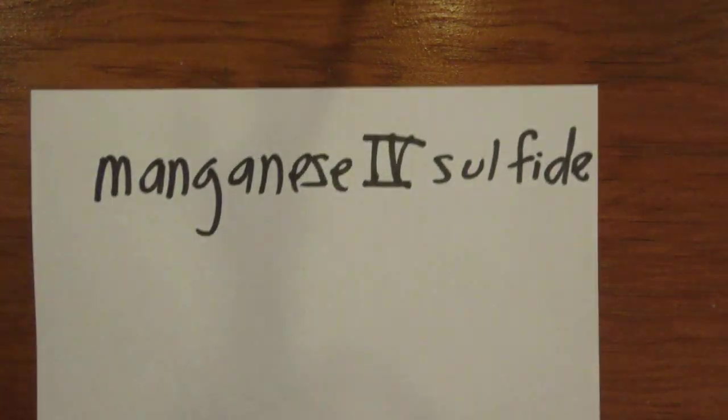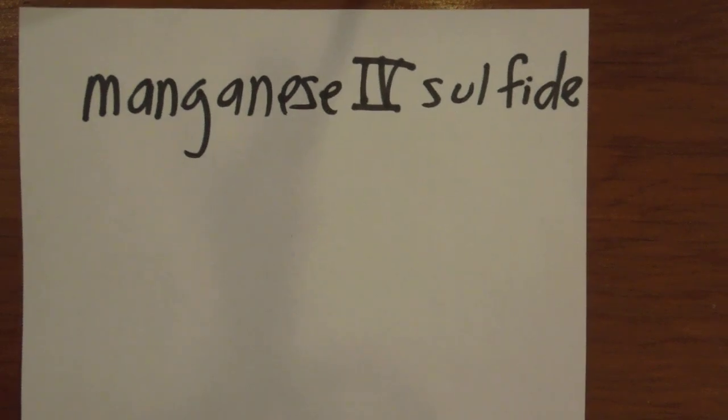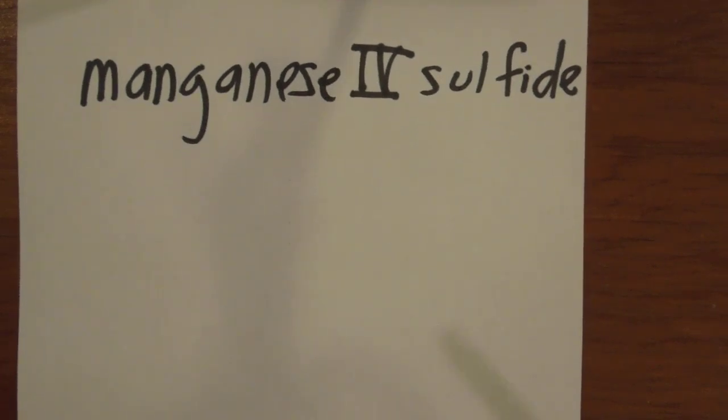All right, let's look at one more example here, and then I'll throw you some practice problems that you can try on your own. And here we have manganese 4 sulfide. That's right, IV is 4 in Roman numerals.